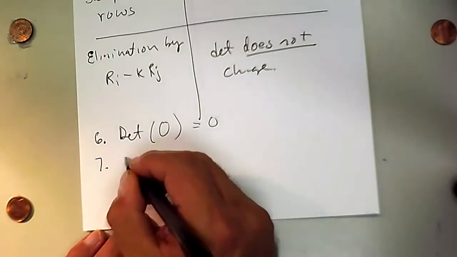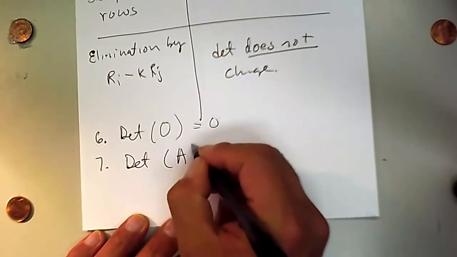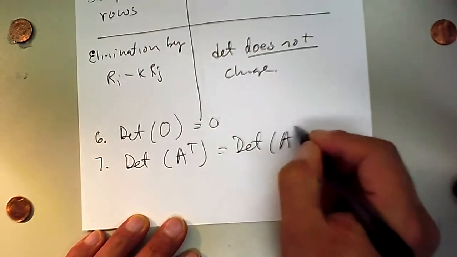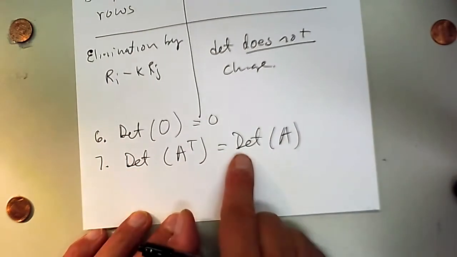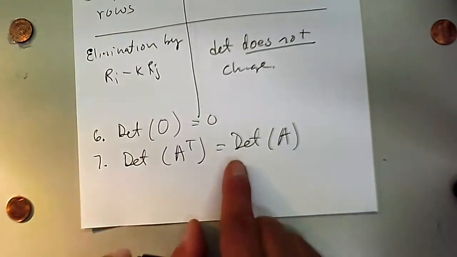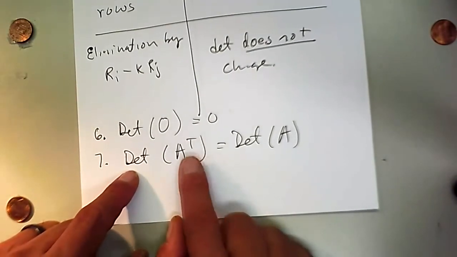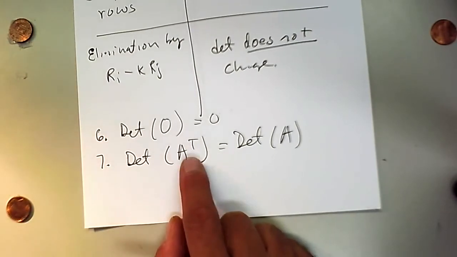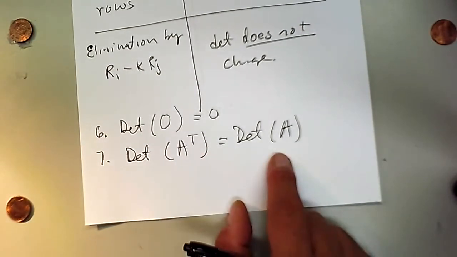The determinant of the transpose of A is the same as the determinant of A. I'm using a capital letter for D, but it doesn't make any difference. It's still the determinant. So the transpose is the same as the original determinant.